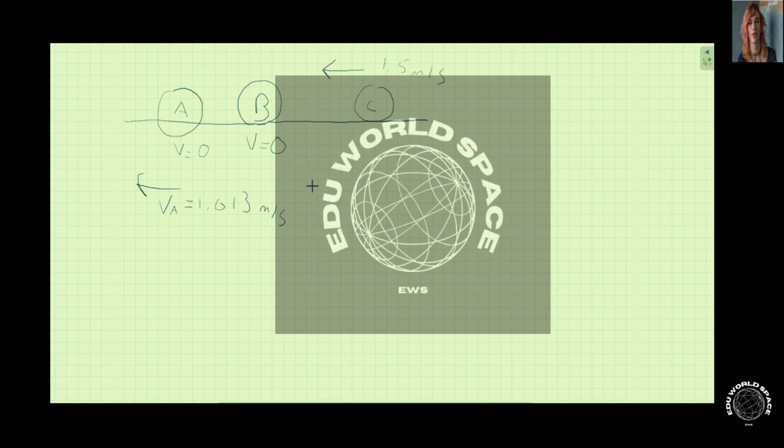We have car B traveling at a velocity of 0.338 meters per second. And car C ends up traveling at a velocity of 0.150 meters per second. So in this problem, we just need to figure out how much energy is lost after all of these collisions have occurred.